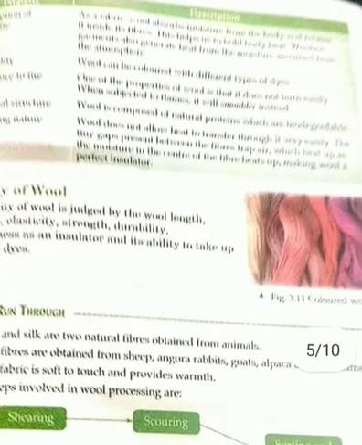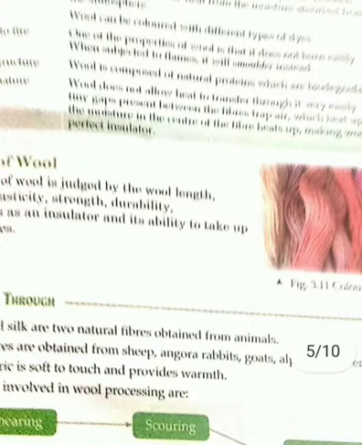Okay, we were talking about the qualities of wool. Then the insulating nature also. This insulating nature makes our wool even better, isn't it? Why are we wearing wool? To protect ourselves from cold. And if we have this wool, then what does it do?